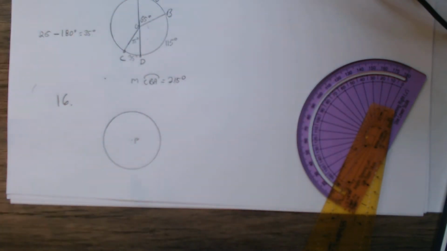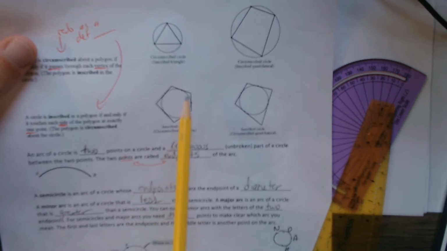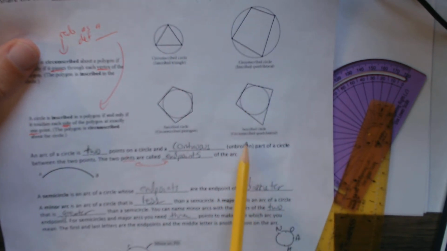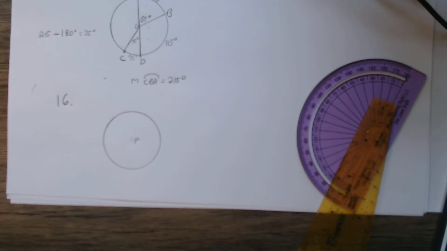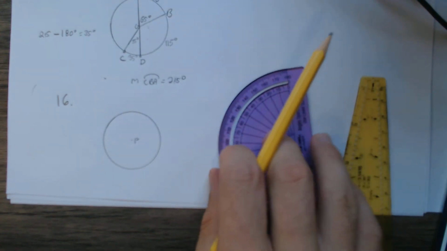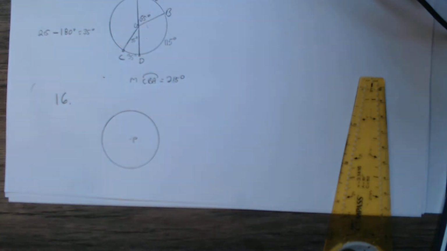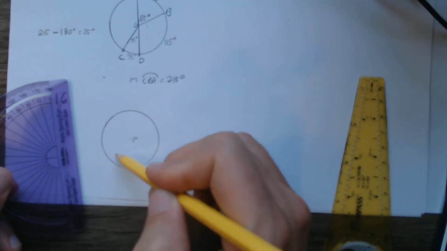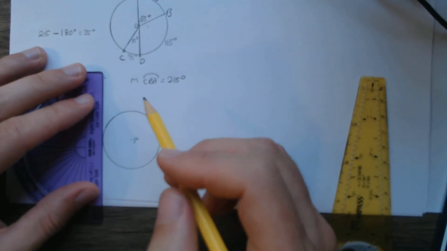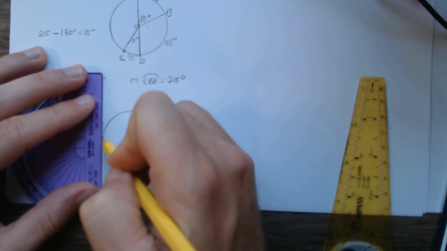I do sometimes forget which is which, so let's see. It says circumscribed rectangle. Circumscribed quadrilateral means it's outside. So circumscribed rectangle would be outside versus an inscribed. So inscribed rectangle would be inside here, but circumscribed rectangle is going to be outside.